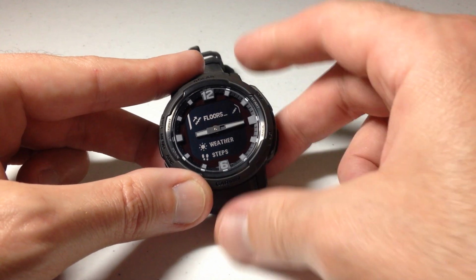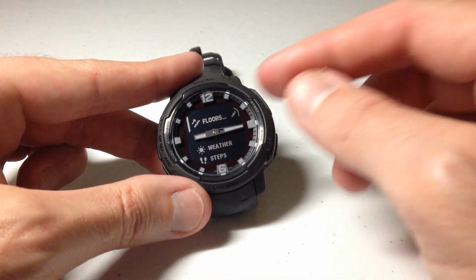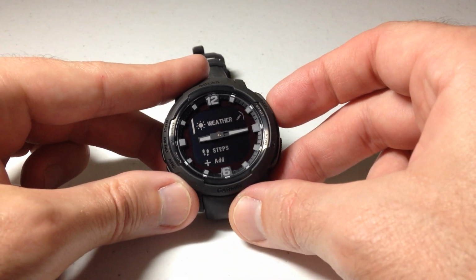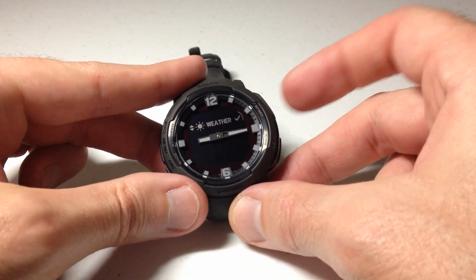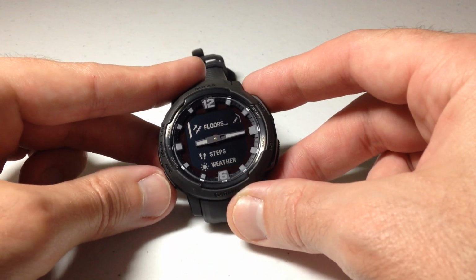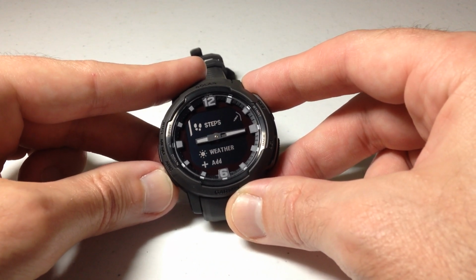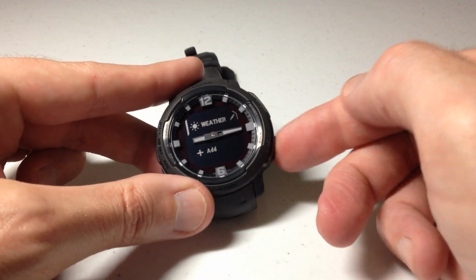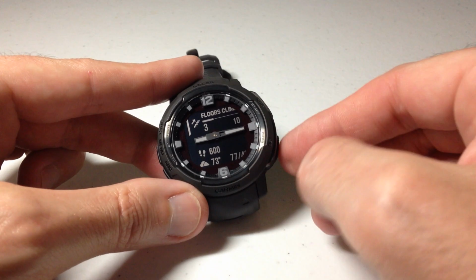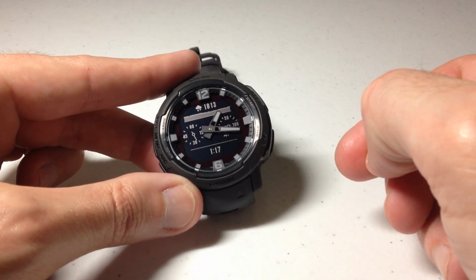my first one. Again, if I wanted to rearrange them, maybe I want forest climbed, then steps, then weather. All I'm going to do is click on weather, move it down, click on GPS to confirm it, and now I've got it the way I want. Forest climbed, steps, weather. And then go back, and I can actually look at my glances. Press back again to get to my main watch face.